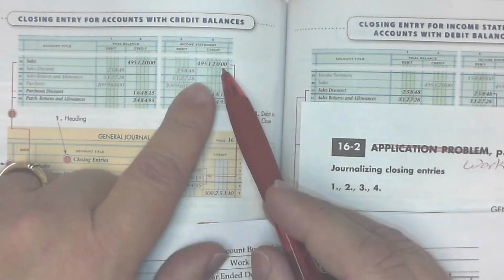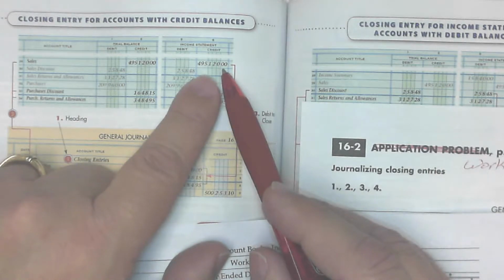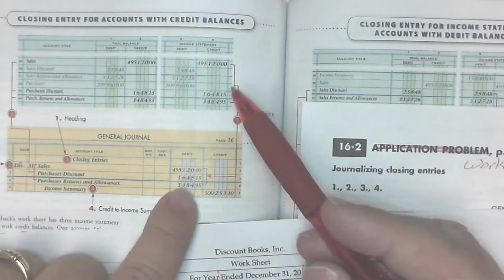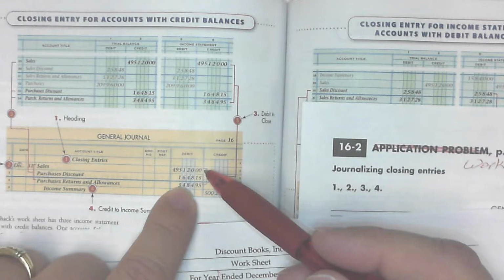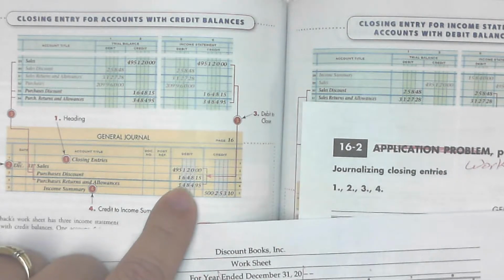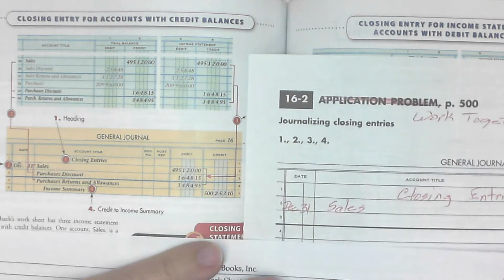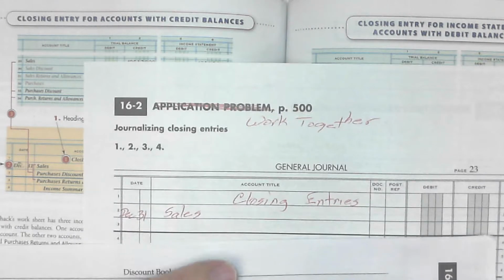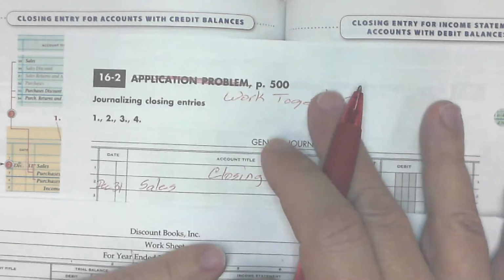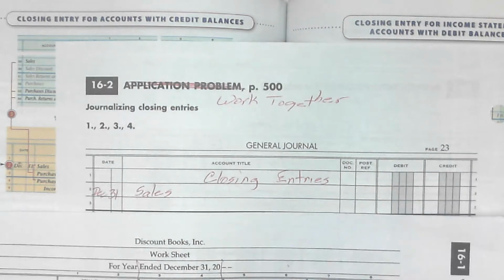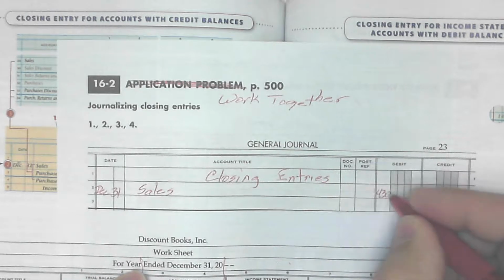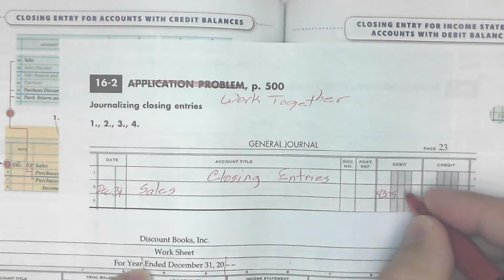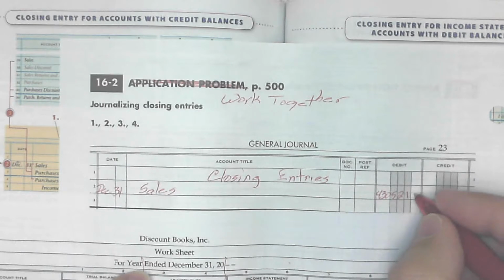It's showing here on the worksheet that it's in the credit column, but in our closing entries, we're going to enter that in the debit column. So in the debit, $430,521.58.